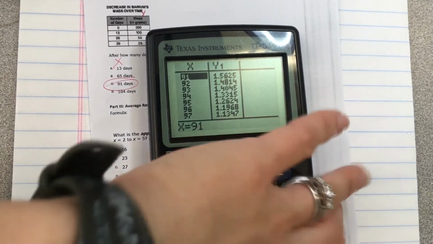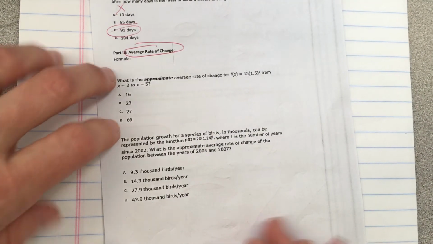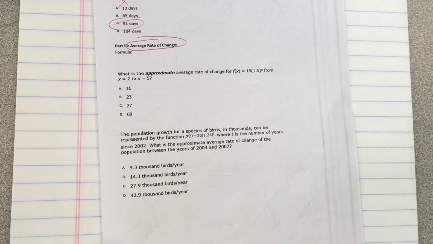Okay, so C. All right, last part. Average rate of change. What do I think of when I see rate of change? Slope. And what's the formula? So y equals mx plus b is the formula for slope? No. Very good, Camille. Y minus y over x minus x. What is this the formula for? A line. Okay? That's the formula for a line.